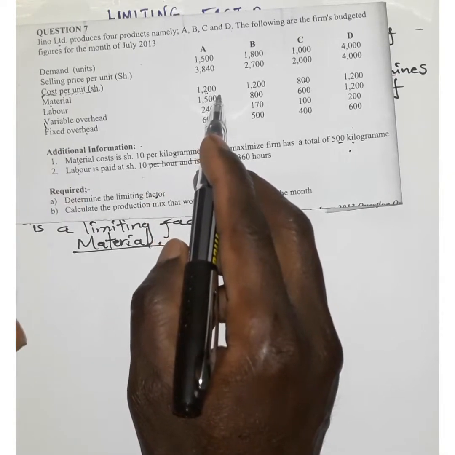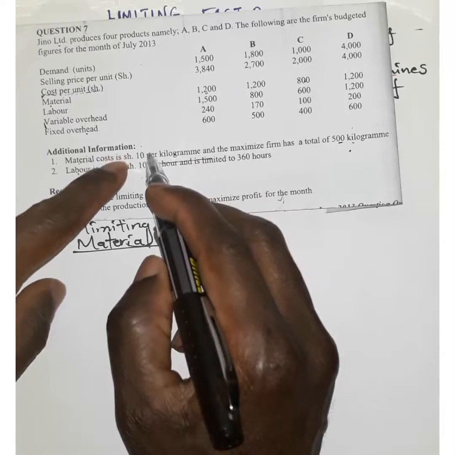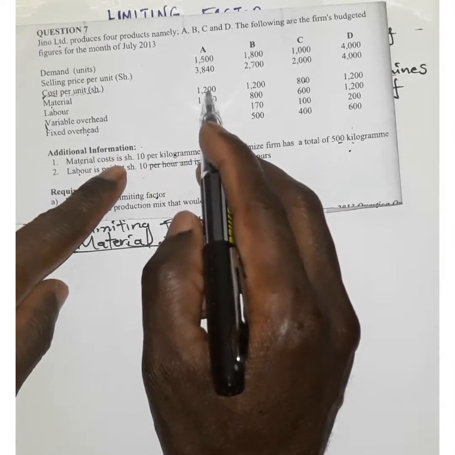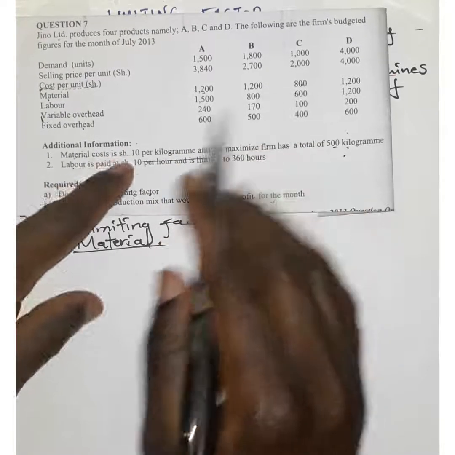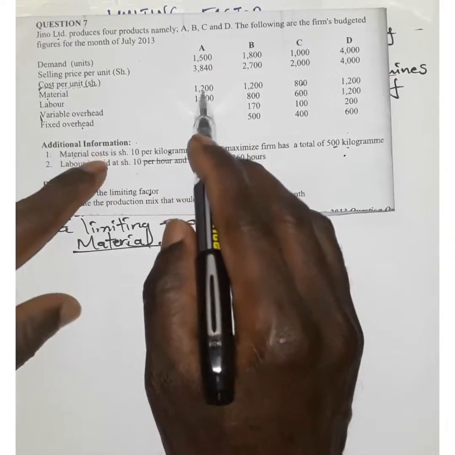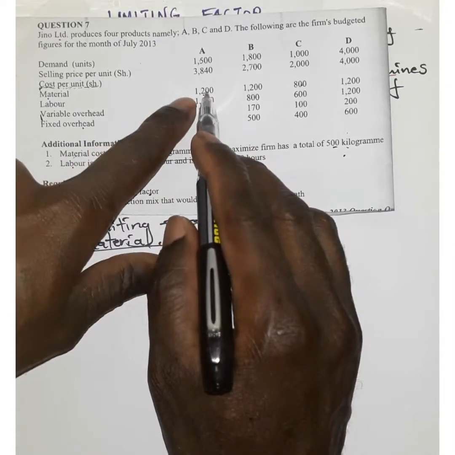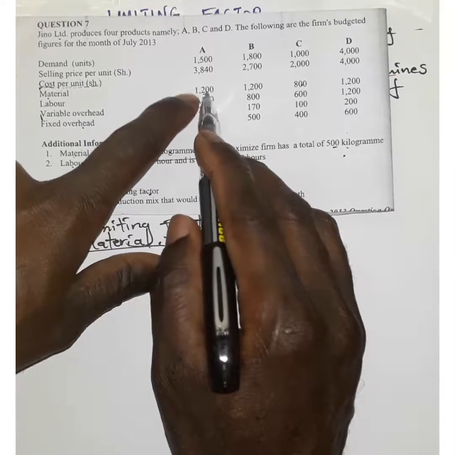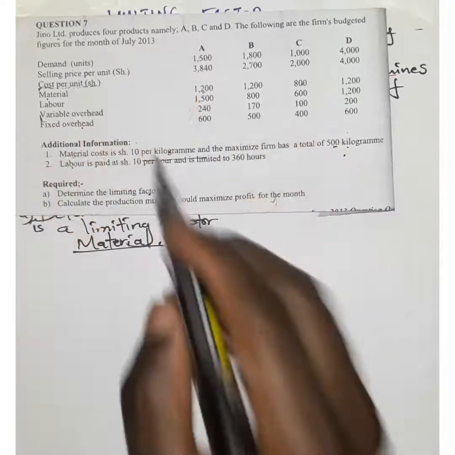So you want to see how many kilograms we can produce by this. If 1 kilogram costs 10 shillings, what about this budget that was planned for? It means you're going to divide each element here by 10.